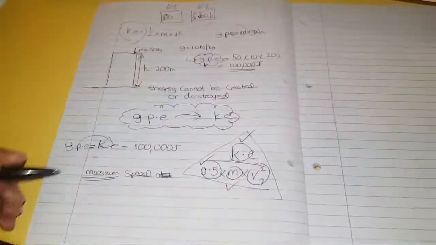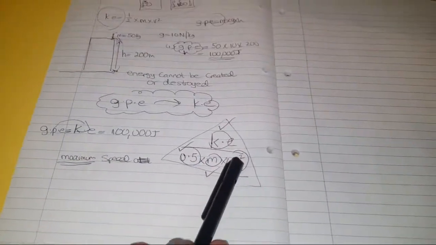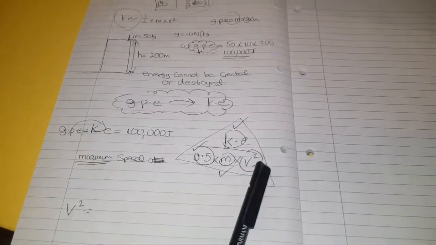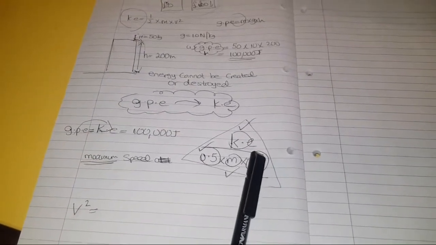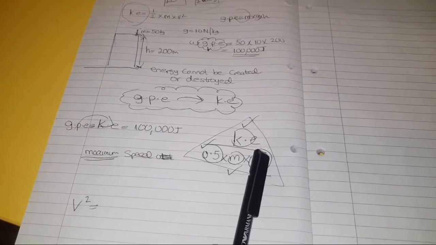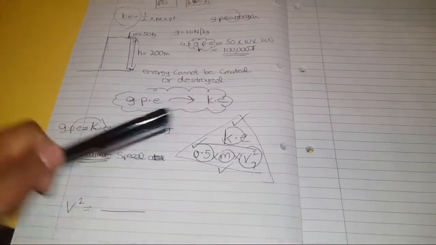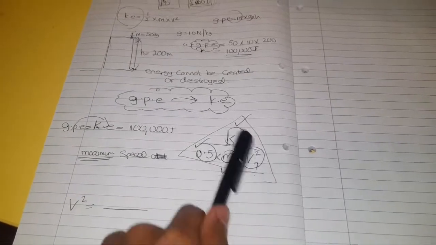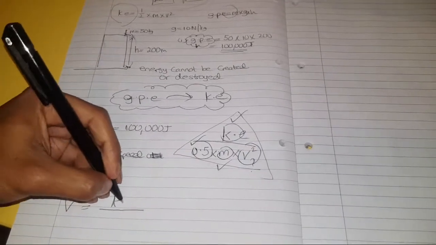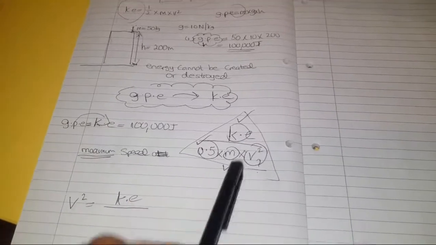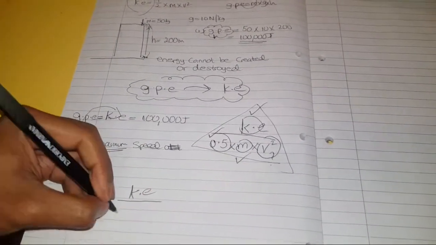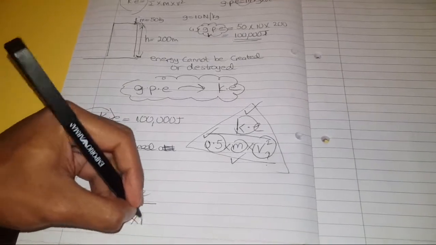Your speed, right? So if I cover speed squared, what will it equal to? If we rearrange this, what should be on top of the fraction that I'm going to write out? Kinetic energy, right? At the very top. Basically, you rewrite the triangle without the thing you're looking for. So I'm going to write the whole thing just without v squared. So it'll be 0.5 times m.